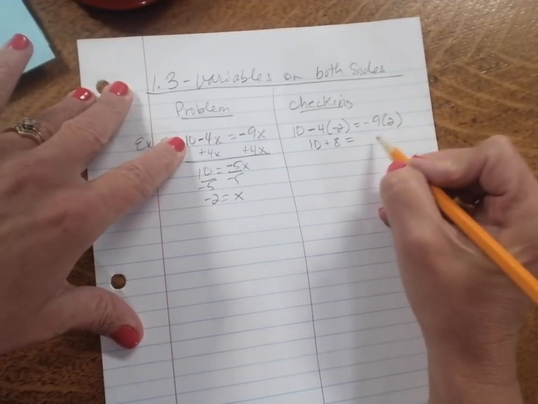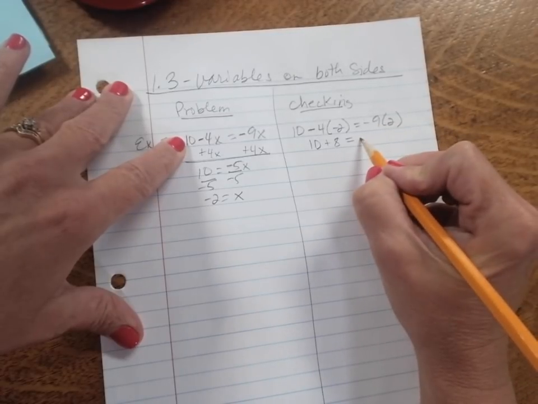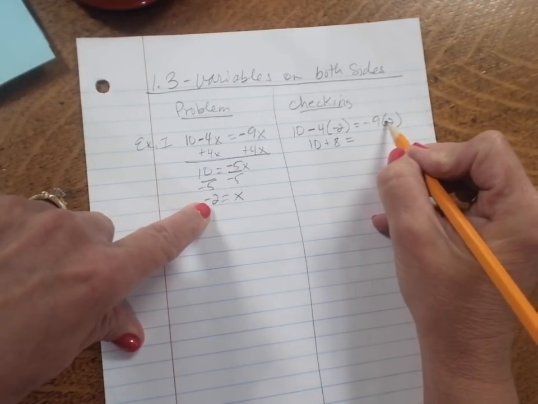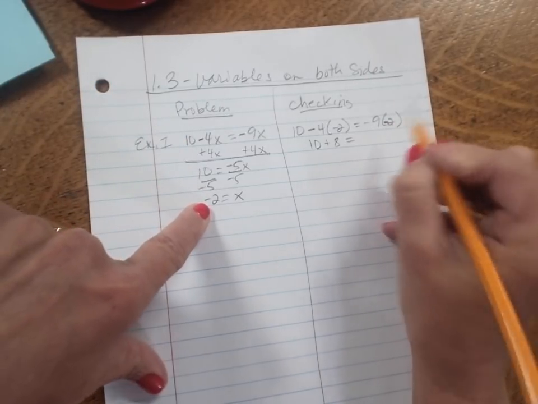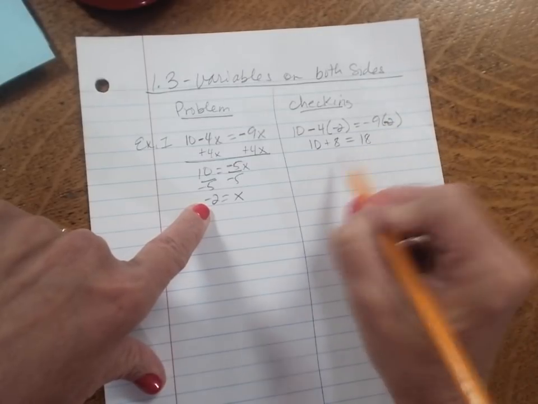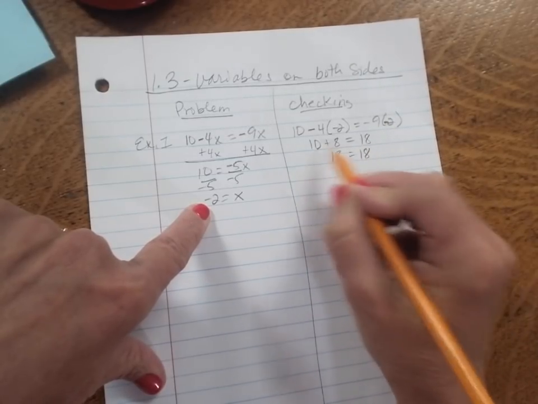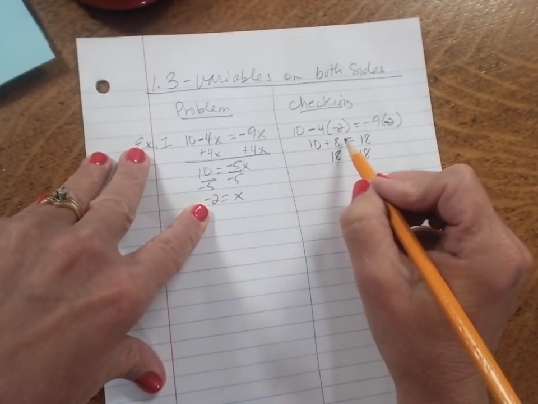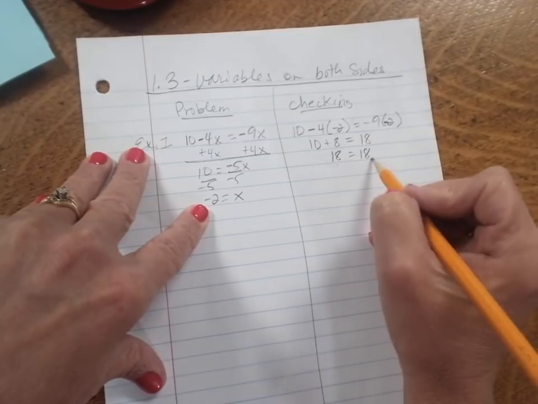This side, I work this side at the same time. Negative 9 times 2. Ooh. See, this is why I caught it. That was a negative 2, because that would have been negative 18. Now it's a positive 18, and 18 does equal 18. I'm just working down. Don't bring the numbers across when you're checking. Just work one side and then the other.